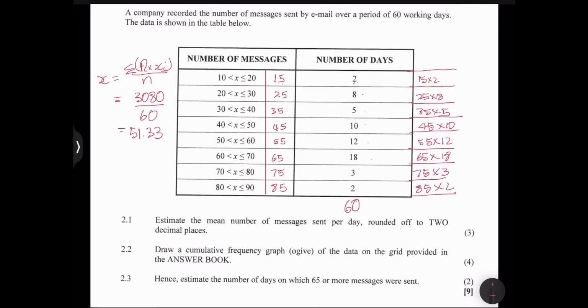Right, so the next question, they say to us, draw the cumulative frequency, the ogive, I don't know what you want to call it, of the data on the grid provided in the answer book. So let me just have my cumulative frequency here. Remember, how do we get cumulative frequency?